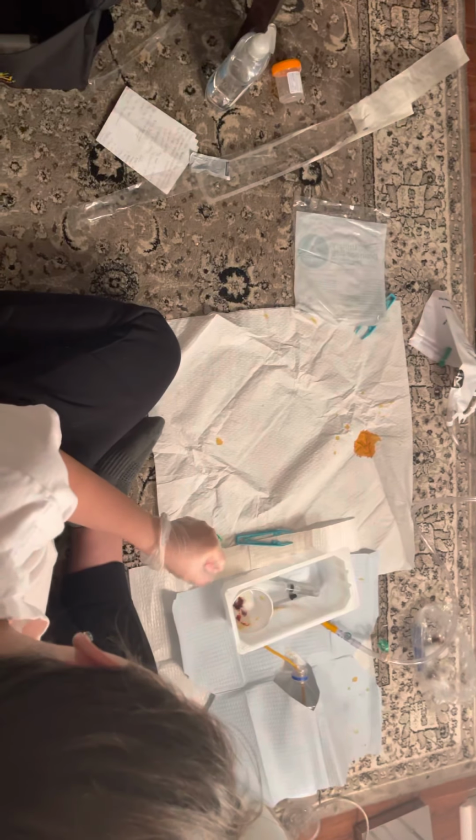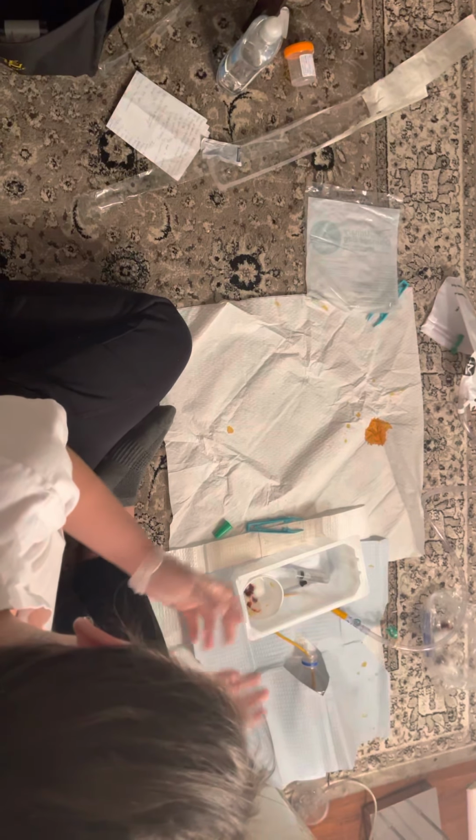Next, I'm going to place my drainage system, let's say, over the bed, below the bladder level, and I'm going to ask my patient if they're in a comfortable position. I'm going to lower the bed and raise the bed rails, and I'm going to begin by disposing all of my material.